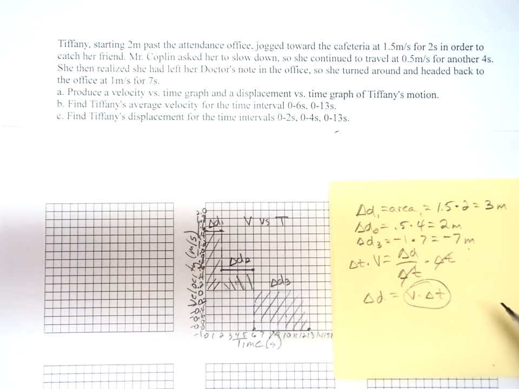Now, apparently, the office is at negative 2. Or maybe it's even further past, because she was going back to the office. So we could say, what if we put the origin at negative 2? That means she would start at 2, go forward 5, and come back negative 7, and she'd be back at 0.